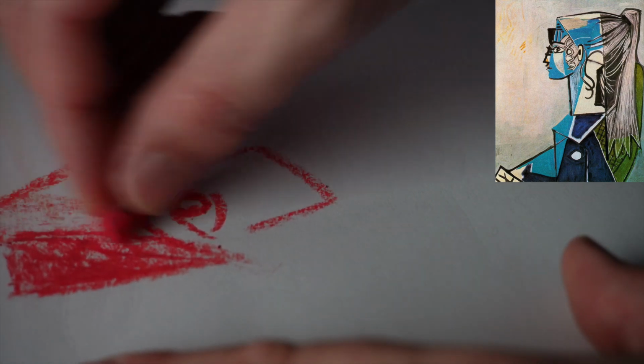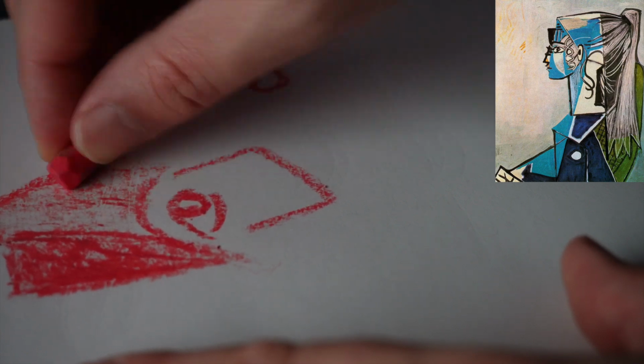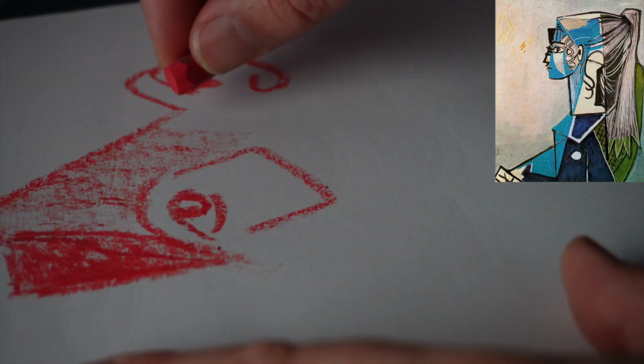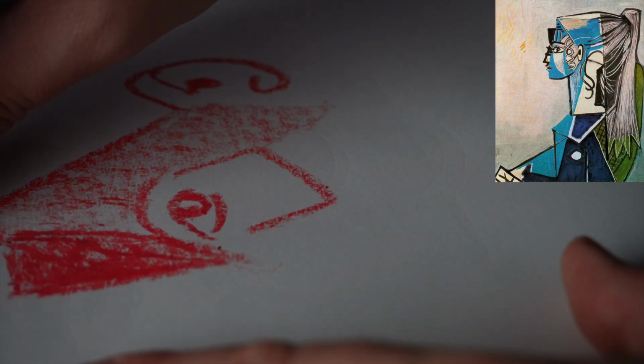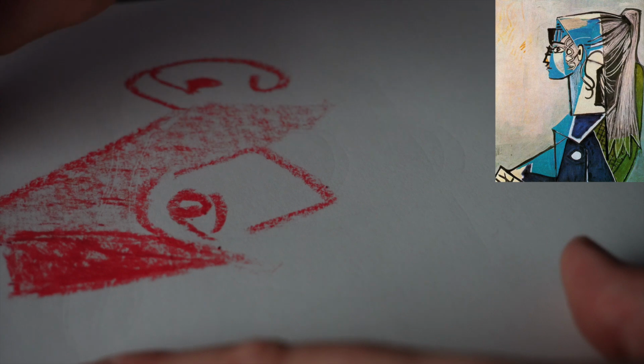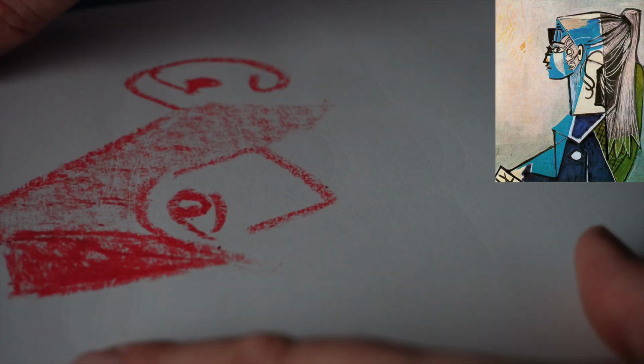And because I'm just doing my whole piece in red oil pastel, I just block it in just so that it's tonally equivalent.